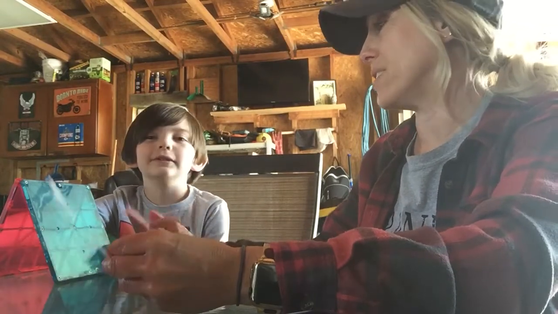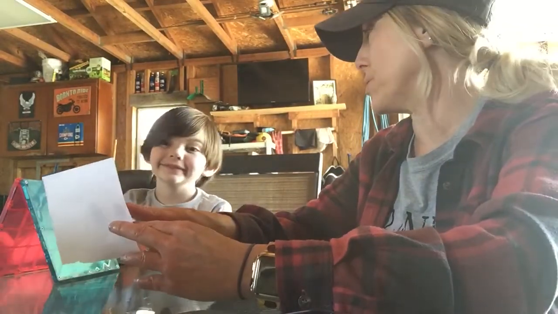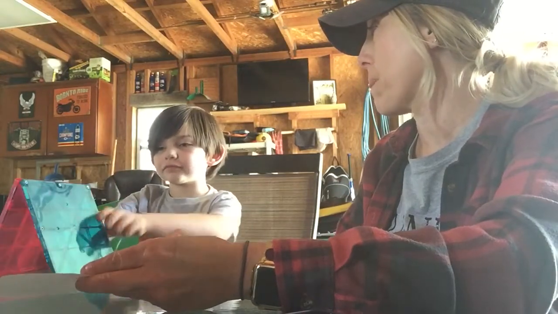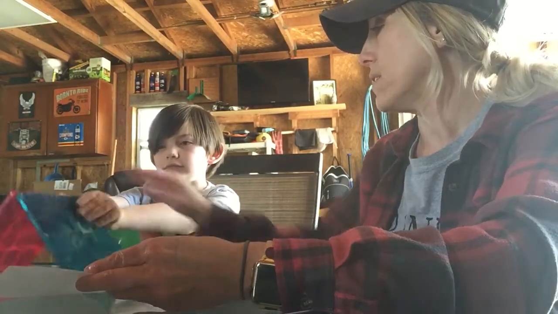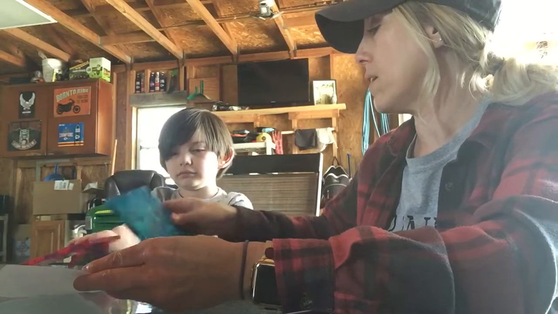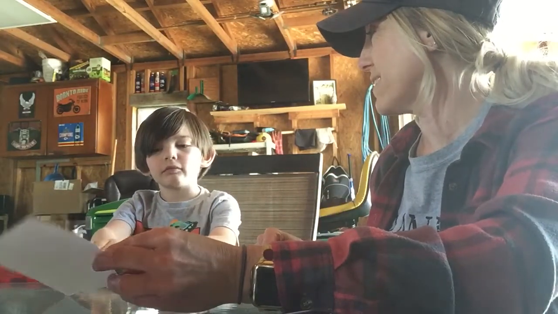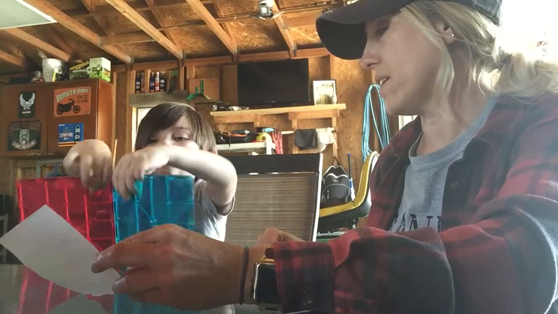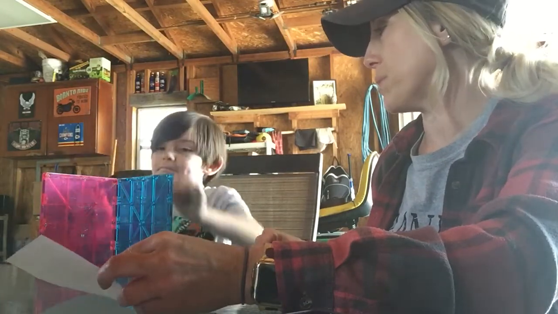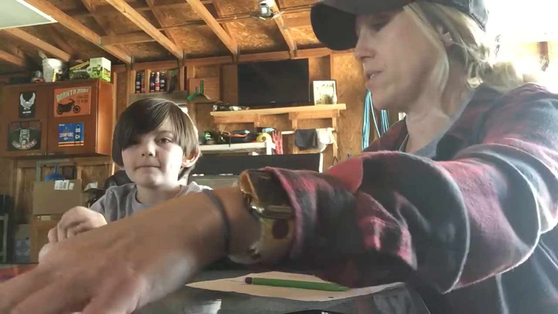I said you need 2. You can only use 2. So what could you make out of the 2? A rectangle. A rectangle. Yeah. I can make this too. That's not a shape. Nope. Okay, let's try another one.